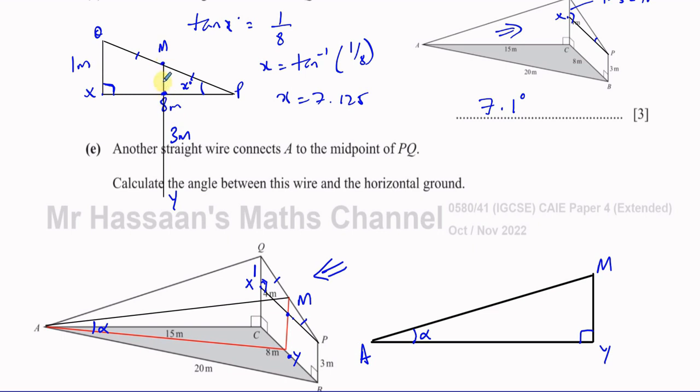Then I've got this extra bit. I know that this big triangle and this small triangle are similar triangles because they both have a right angle and they both have this angle here. So P and this point M and PXQ are similar triangles. And I know the ratio of the lengths is 2 to 1 because this is half of that.